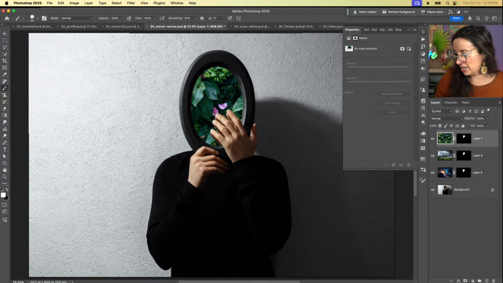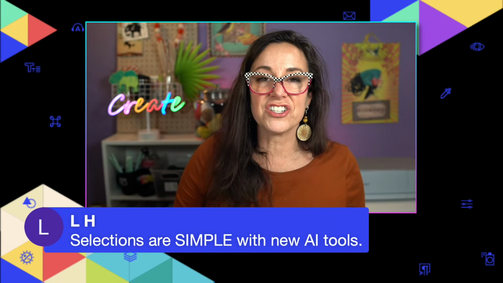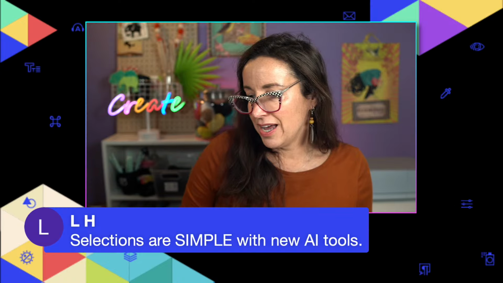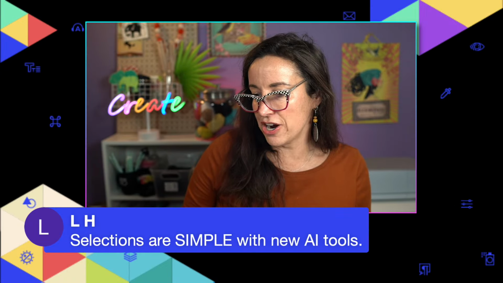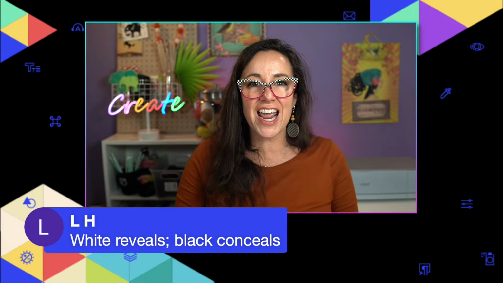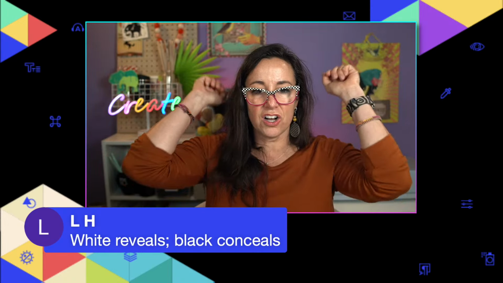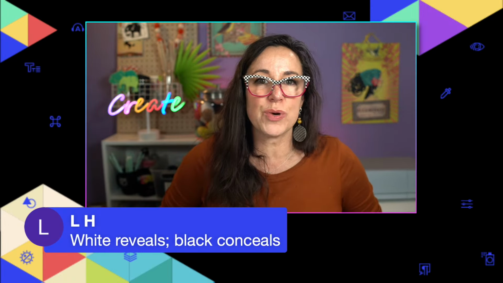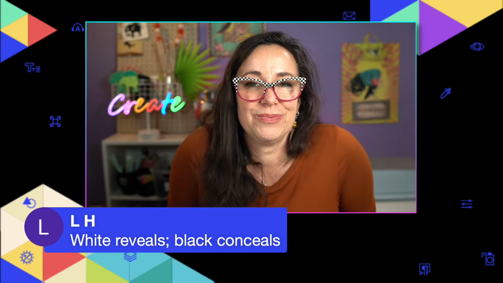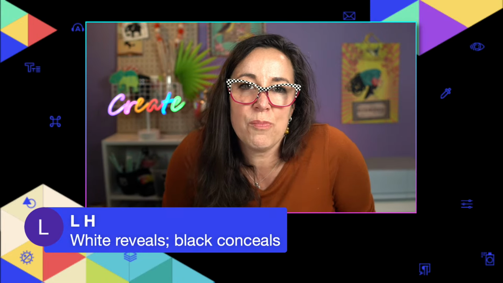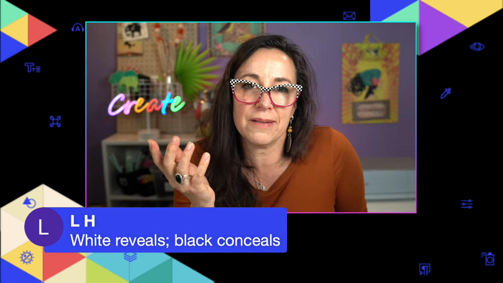Oh, good. I'm looking over here at comments. And let's see. Oh, yeah, selections. Selections are definitely easier with the new AI tools. Now, also, LH is repeating the line, white reveals, black conceals. But that is confusing, and you can say it backwards, and it still rhymes. So I think the whole point of that little line is that it rhymes, but it rhymes backwards also. So I don't find it helpful.